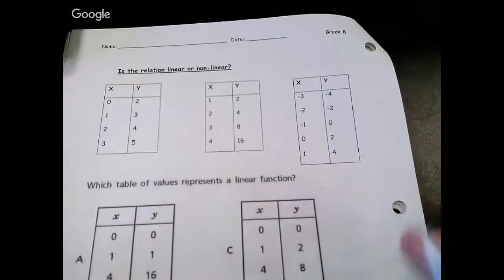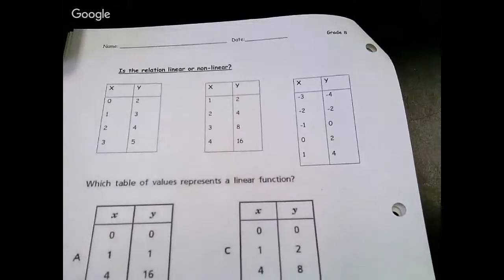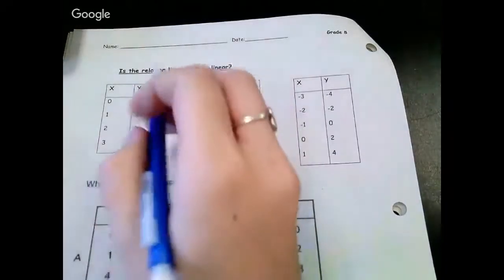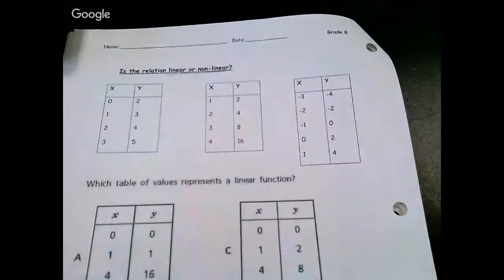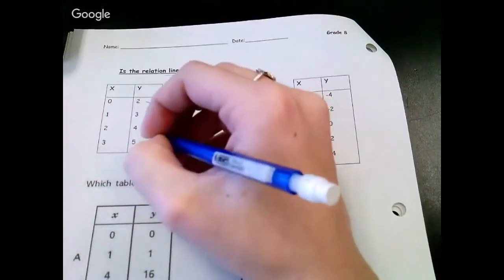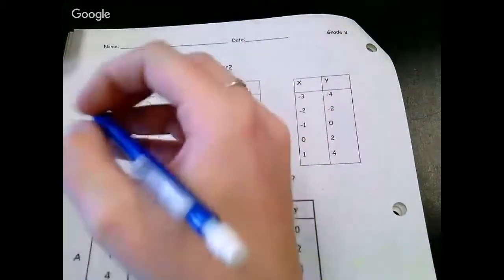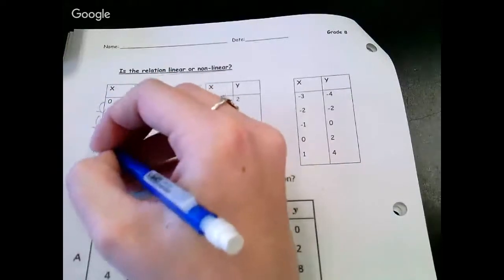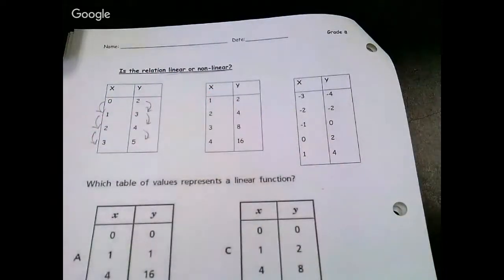All right, welcome back. Let's take a look here at these tables. We want to know if the table gives a relationship that's linear or nonlinear. So remember, if it's linear, that means it has a slope. That means that my change in y is the same every time, and that my change in x is also respectively the same every time. If they're different, that means it's not going to be linear.